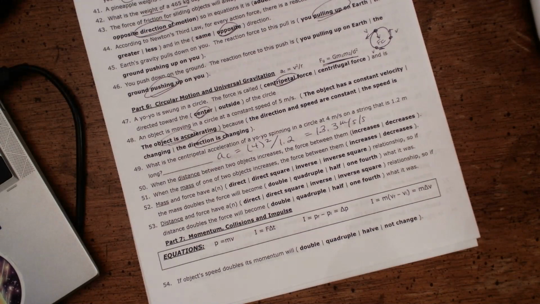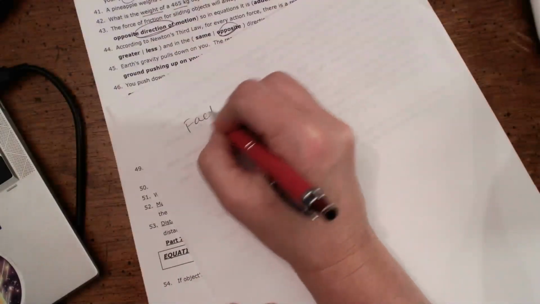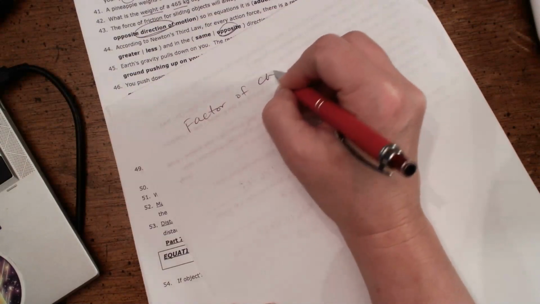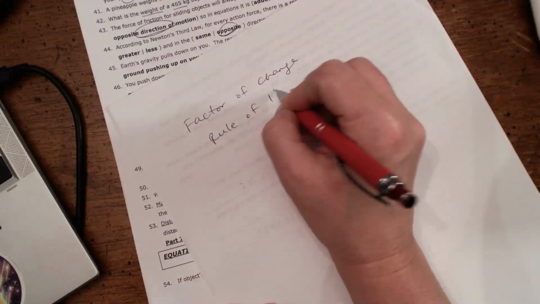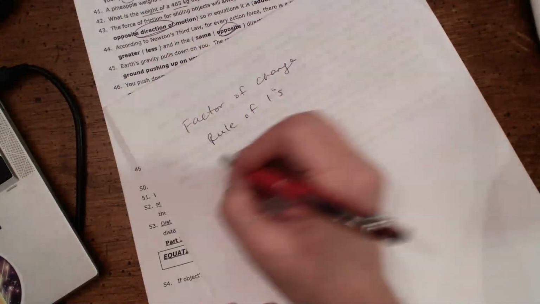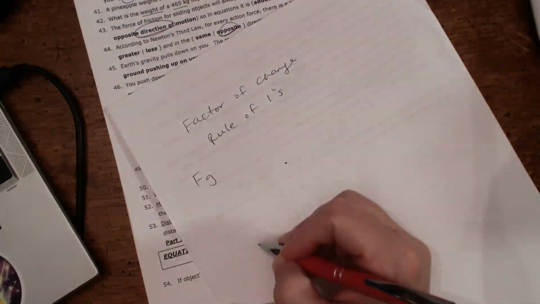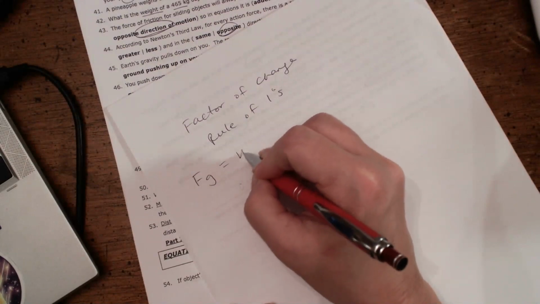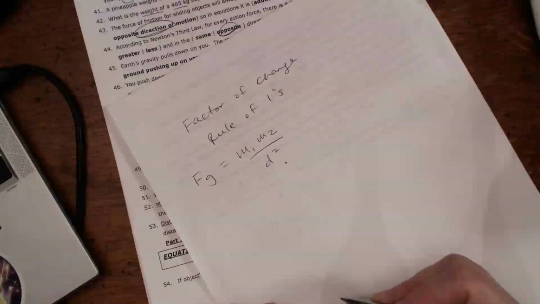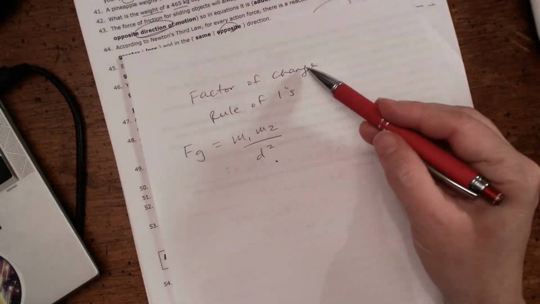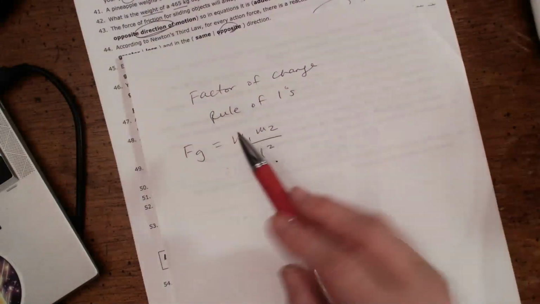This is where we talked about what I called the factor of change, and then our rule of ones. So if we want to know how the force of gravity changes if we change something like one of the masses or the distance between them, then we use these factor of change and rule of ones.